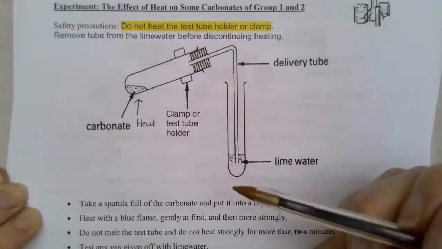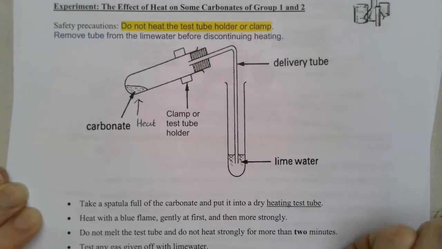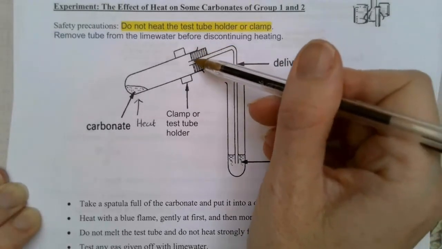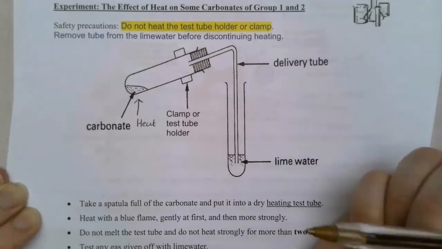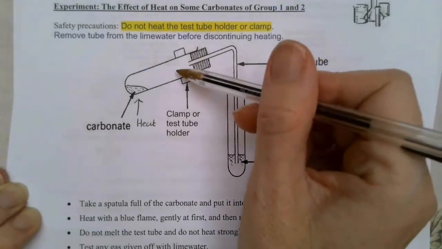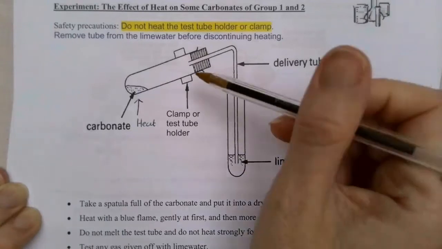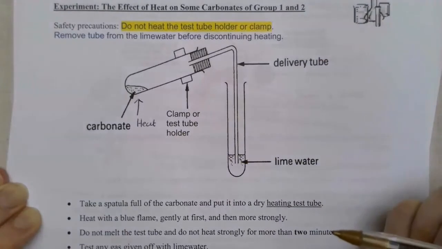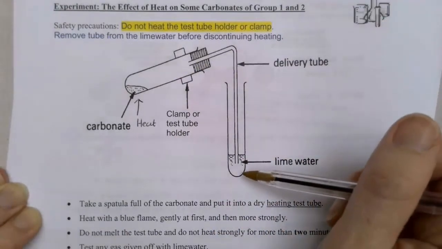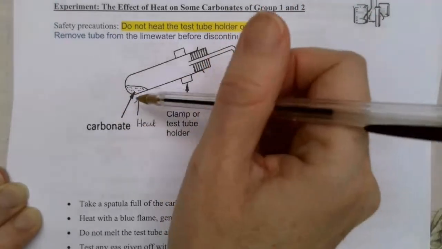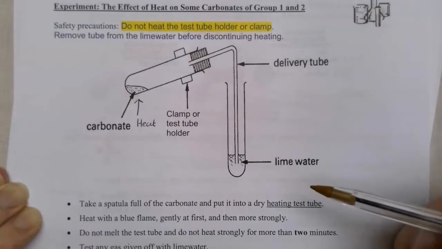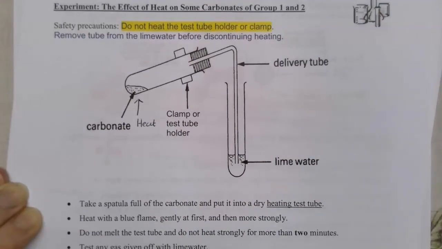You do need to be able to draw this apparatus. Notice that we draw it in cross section. So here I have my bung and I can see my delivery tube going into the apparatus. I don't cross that off, so I need to show that it can work. I don't show clamps. I have everything, if you like, as a freestanding unit. I have to make sure my delivery tube goes into my lime water and I indicate where I am heating it. I don't need to draw a Bunsen burner. An arrow with the word heat is sufficient.